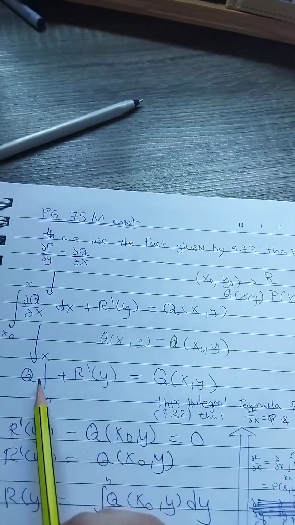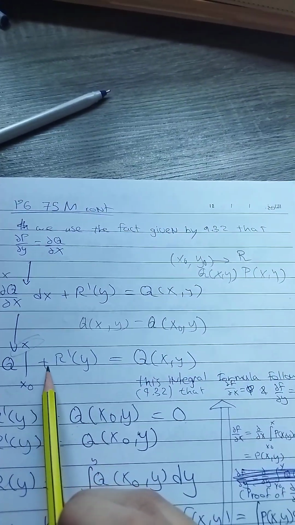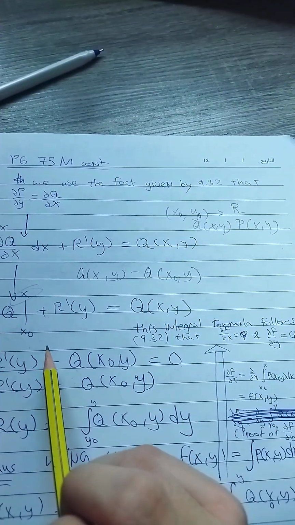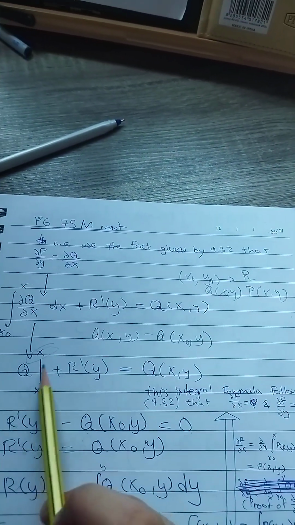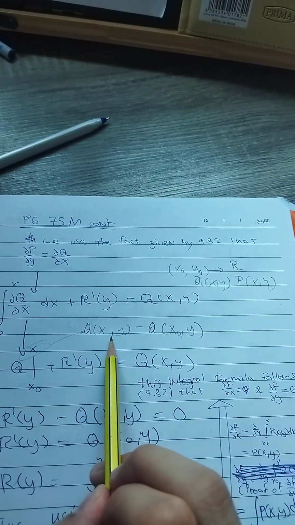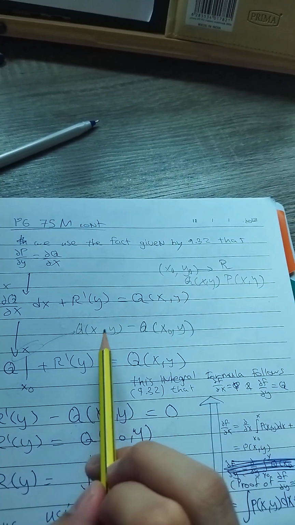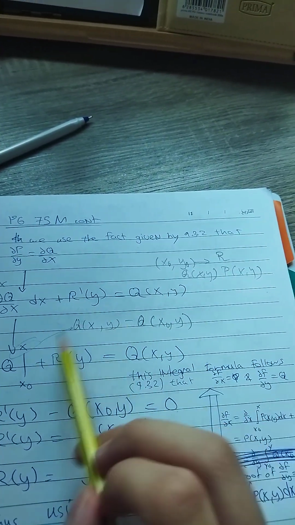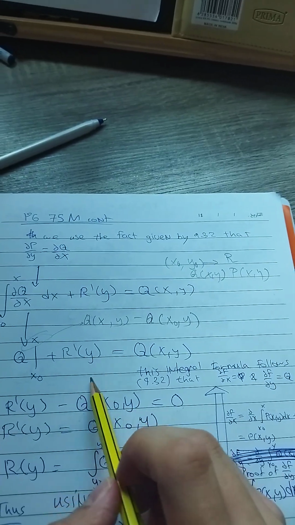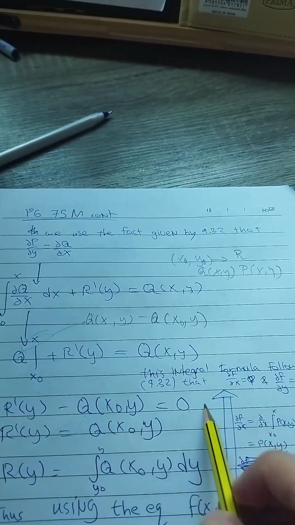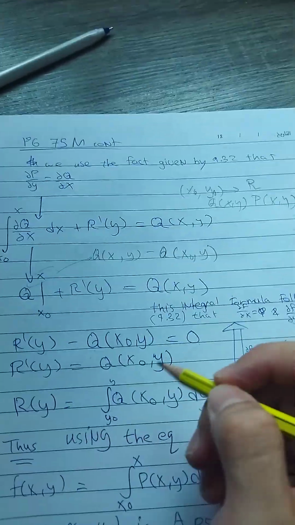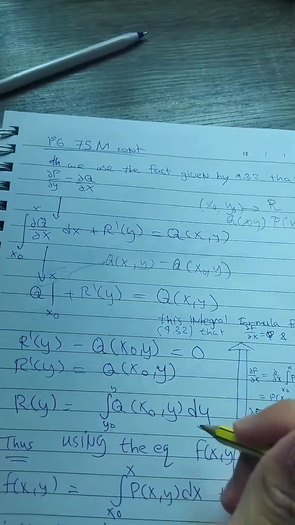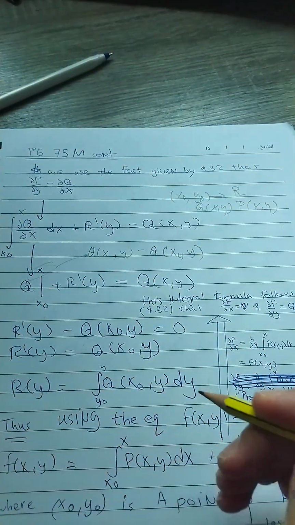So the x part cancels out, right? And we get that... Why does it cancel out? Well, this thing evaluates to be q of x, y minus q of x0, y. The q of x in both sides cancel out, so you get that r prime of y minus q of x0, y equals 0, so r prime of y is equal to this. And then if you want to find r of y, you integrate both sides with respect to y, which is exactly what we did here.